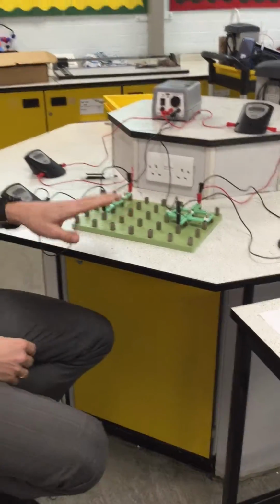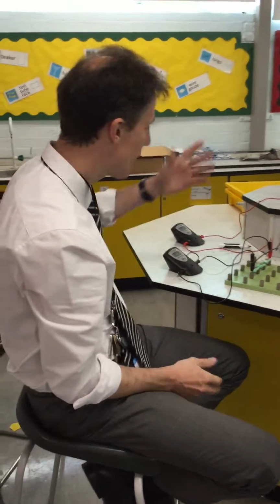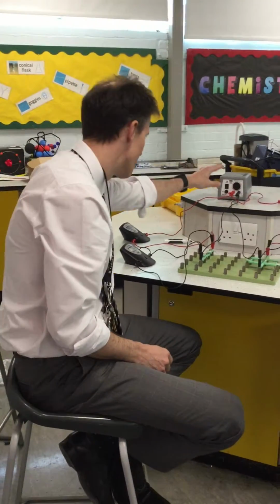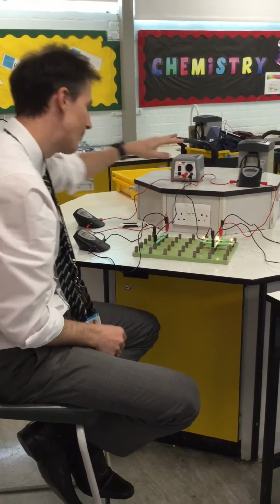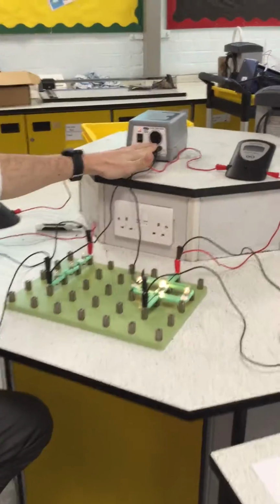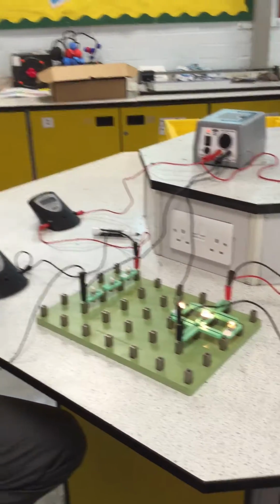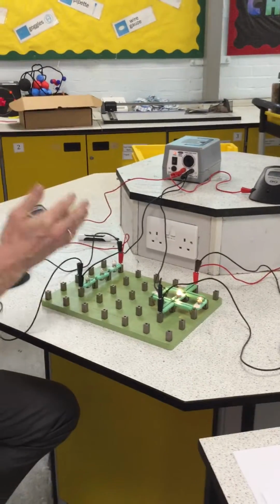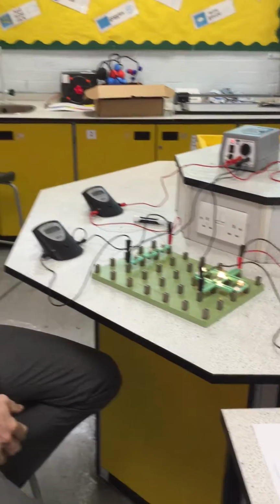Okay, you need to know about the difference between these two circuits. So I'm going to turn the power supply on now and it becomes fairly obvious. If I click the power supply on now, you can see a difference straight away. They are both connected to the same power supply, so they both have 6 volts being provided, but clearly the light bulbs are brighter in one than the other.